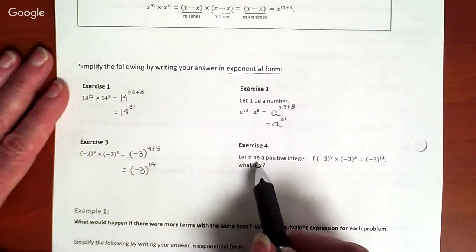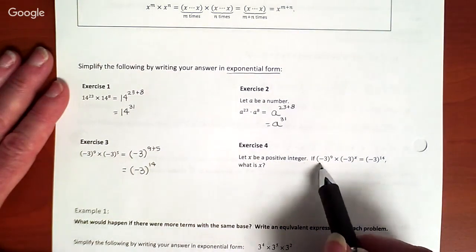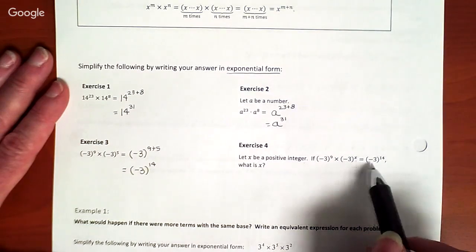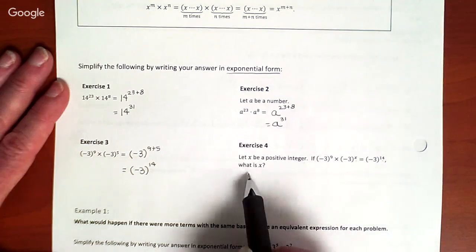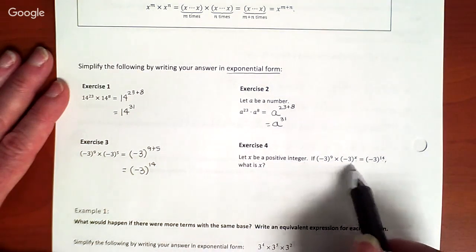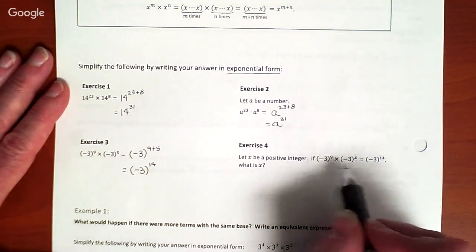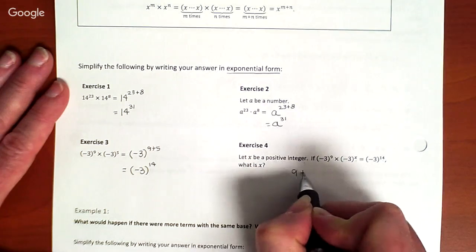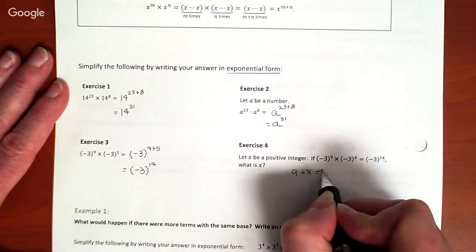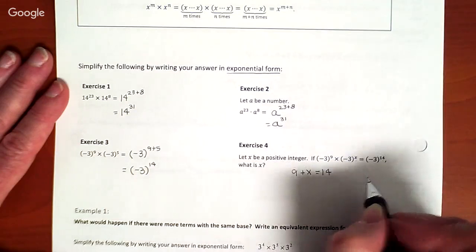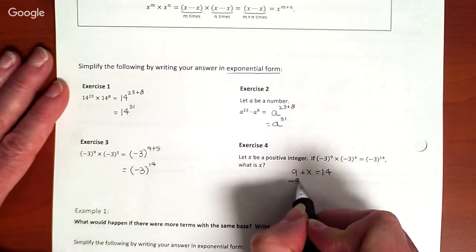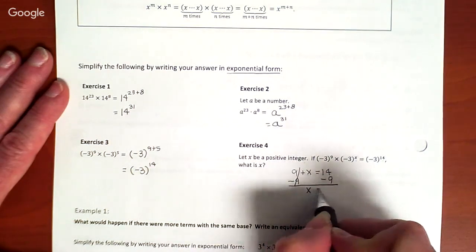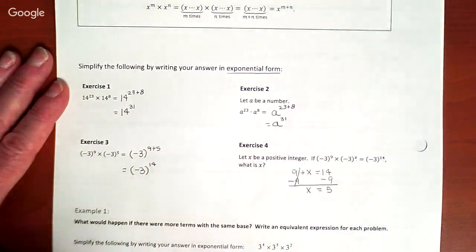And here it says let x be a positive integer. So if negative 3 to the 9th power times negative 3 to the x power equals negative 3 to the 14, what is x? Well, because all three bases are the same, we can take their exponents and make it an equation by saying 9 plus x equals 14, and then solving for x. So we can subtract 9 from both sides and say x equals 5.